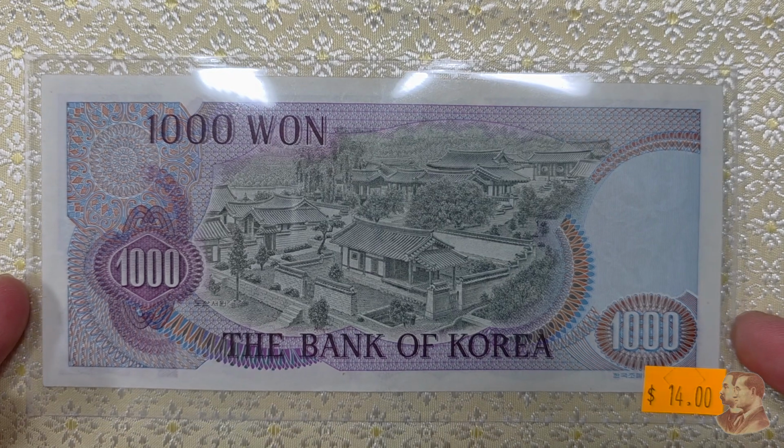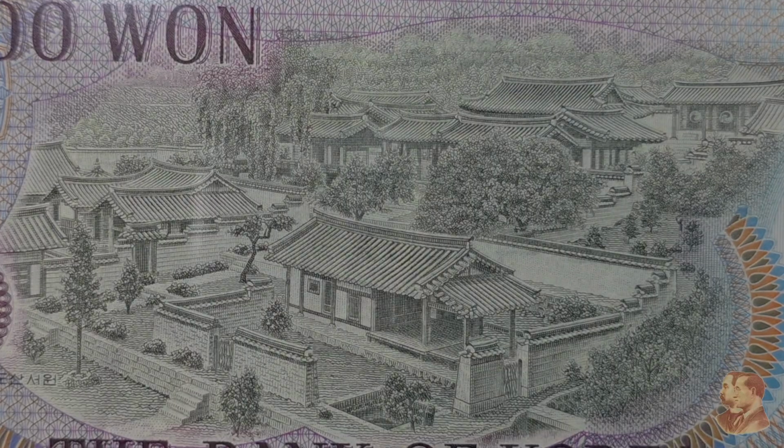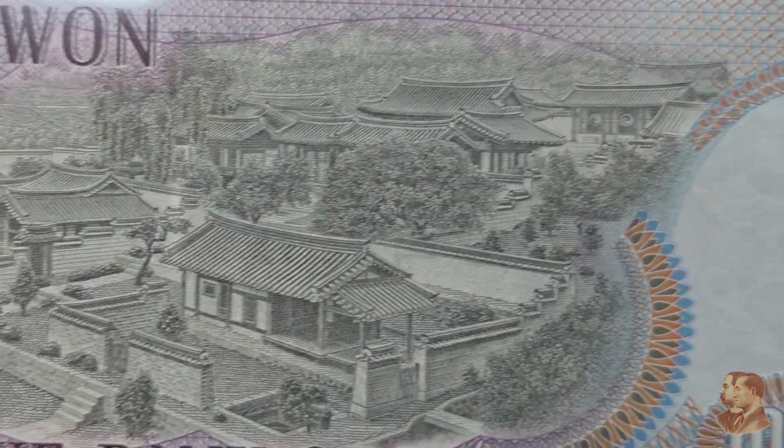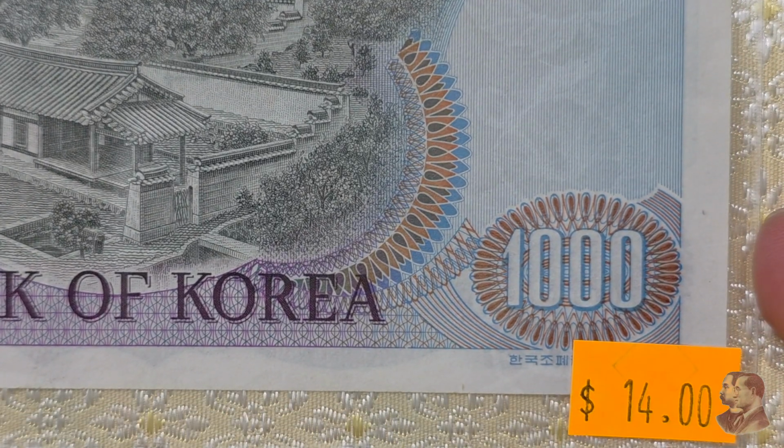And then the back here is the Dosan Seowon, Dosan Confucian Academy. And then I paid $14 for this note.